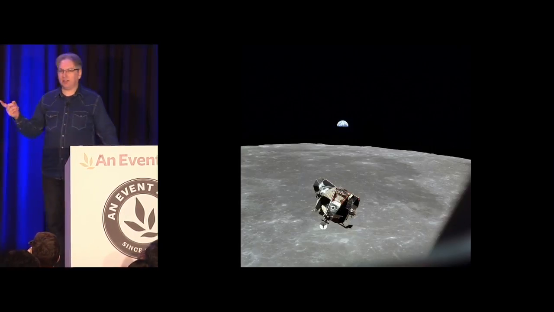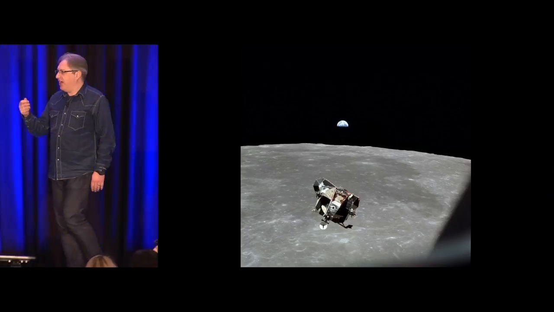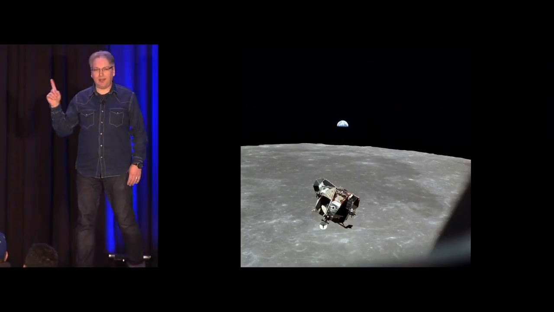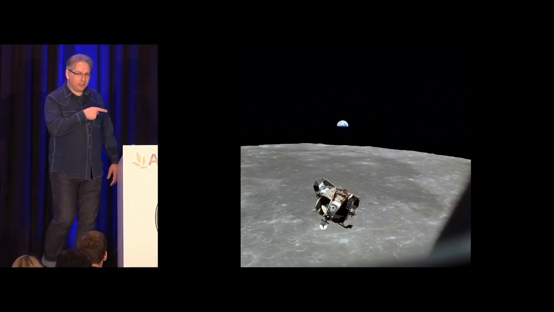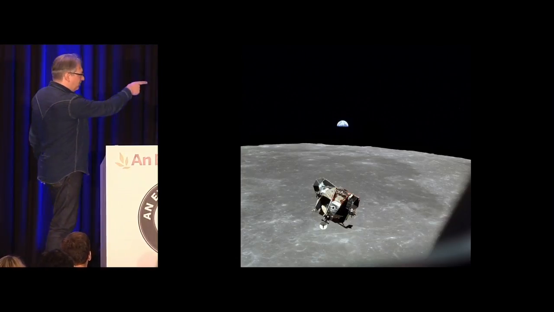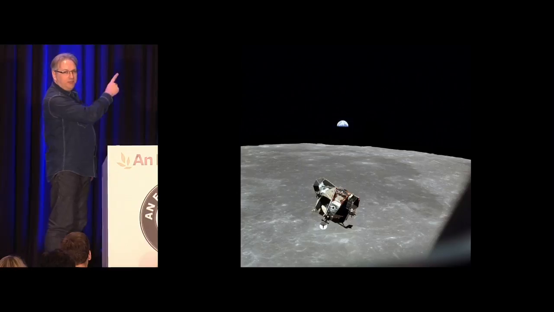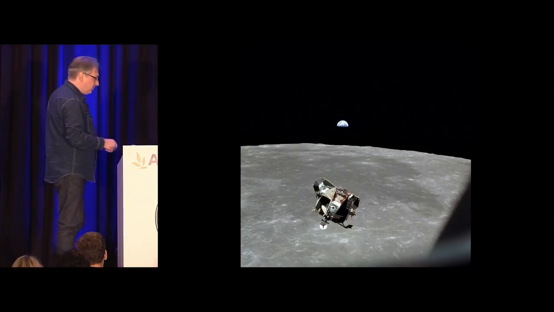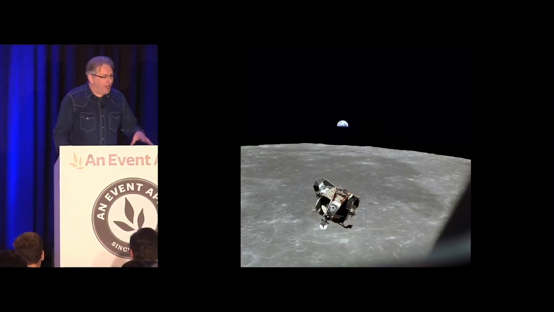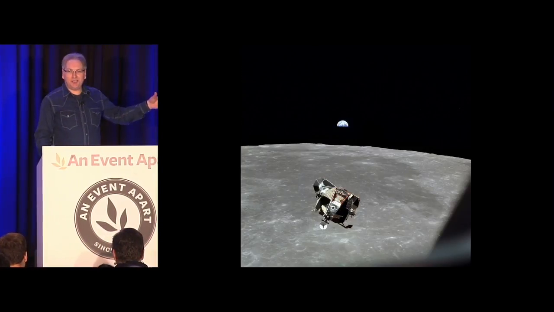By the way, seeing as we were just talking about selfie sticks and selfies, I should point out this is one of the few examples in existence of an everyone elsey. This is a picture taken by Michael Collins, and we've got Buzz Aldrin, Neil Armstrong, and every human being on the planet except Michael Collins. It's an everyone elsey.